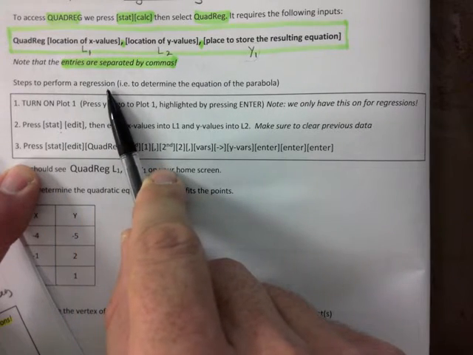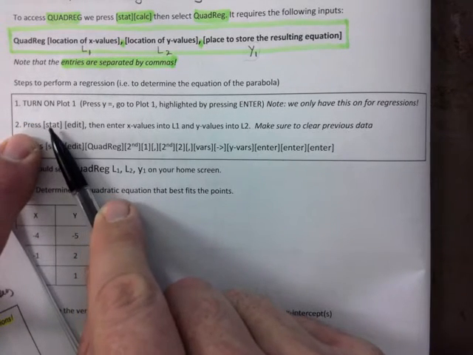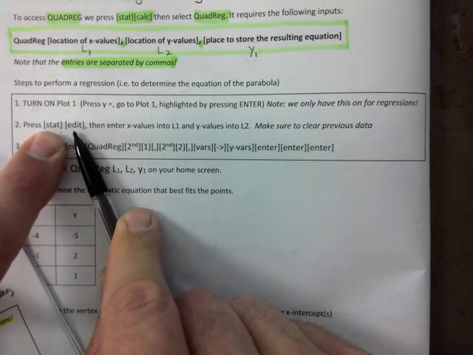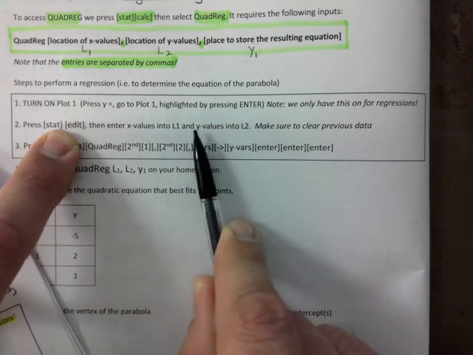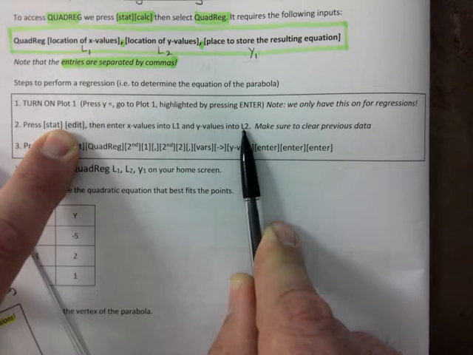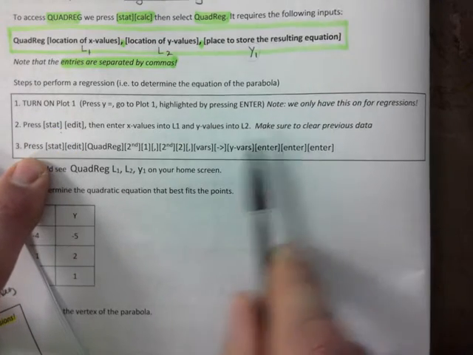Just in case you forget the steps, right? You turn on plot 1. I tell you right away to just do that so you don't forget. Second is to press stat, edit. That's what I just kept on telling you. Enter the x values into L1, the y values into L2. I already did that with you, okay? Make sure you clear any previous numbers that are in there, goes without saying.